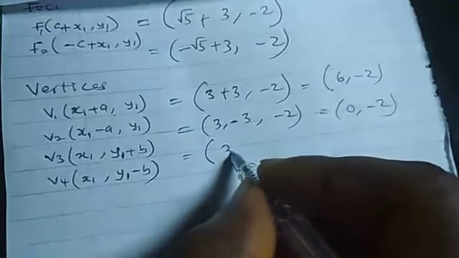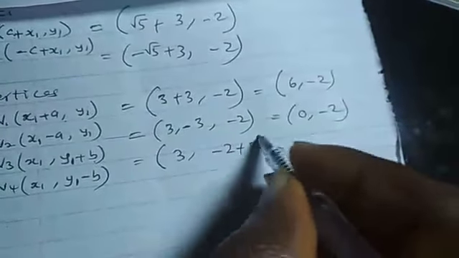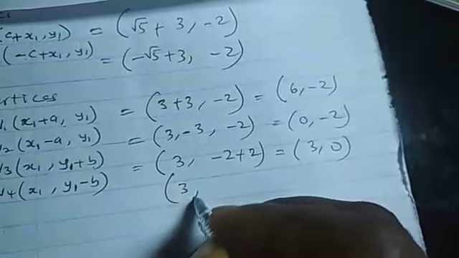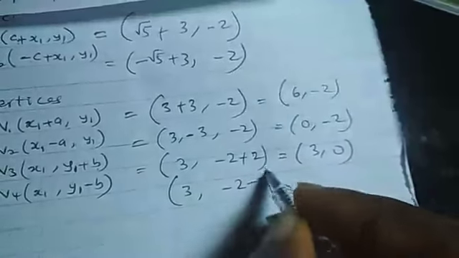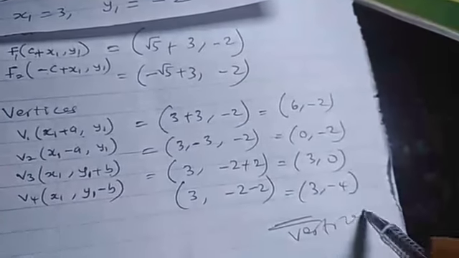So x1 is 3 minus 2 plus b. Our b is 2. That is (3, 0) and (3, minus 2 minus 2). That is (3, minus 4). So these are the vertices.